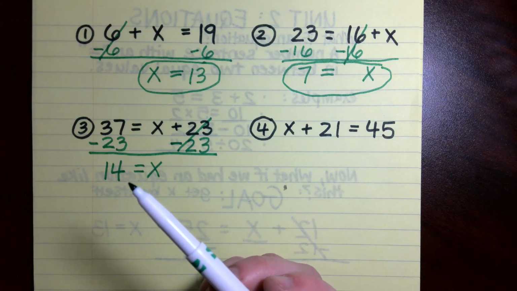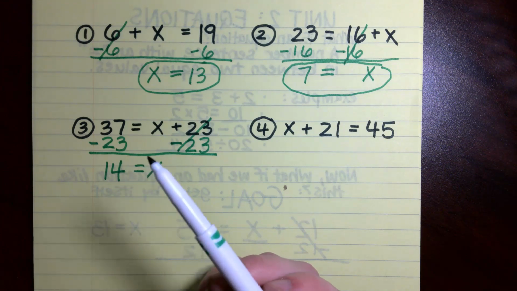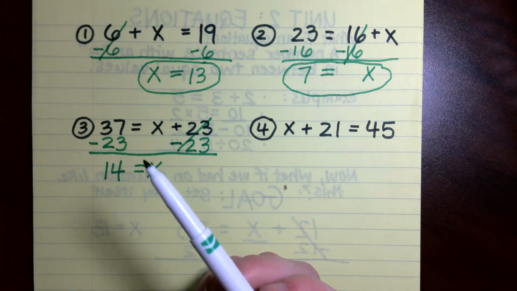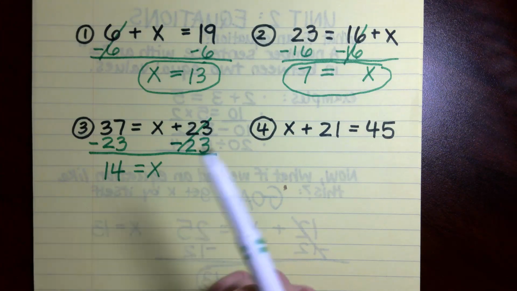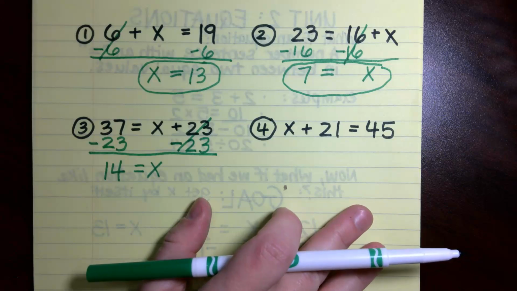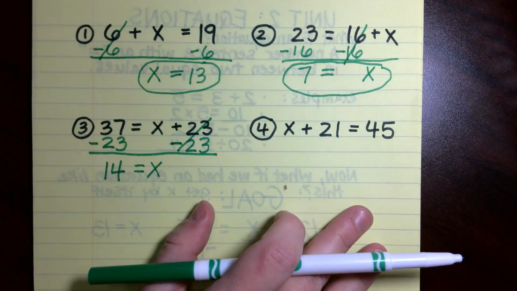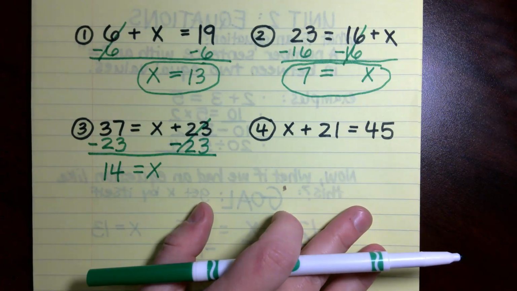I think I just gotta stop adding because I'm adding.